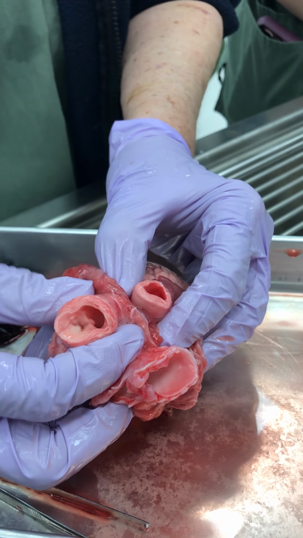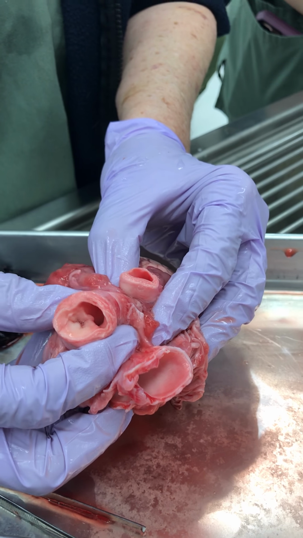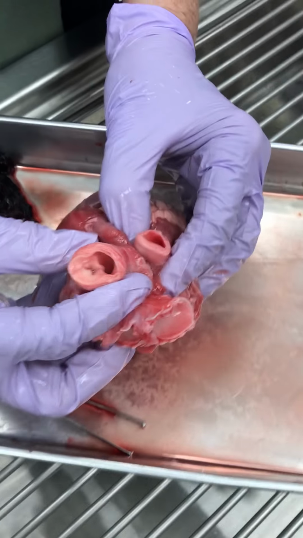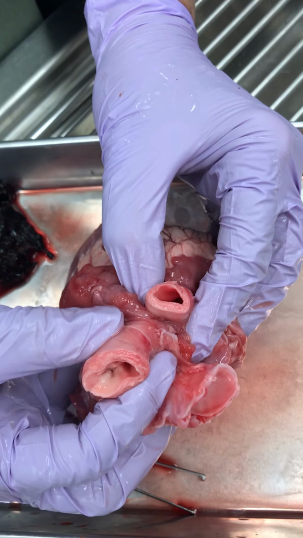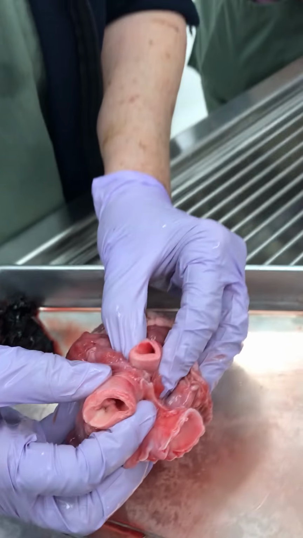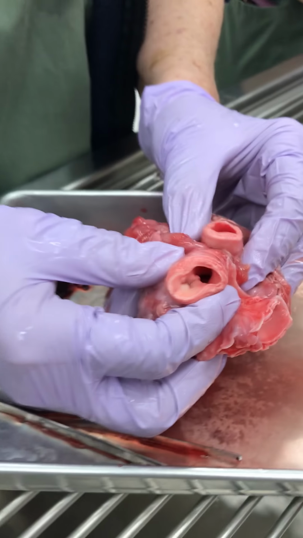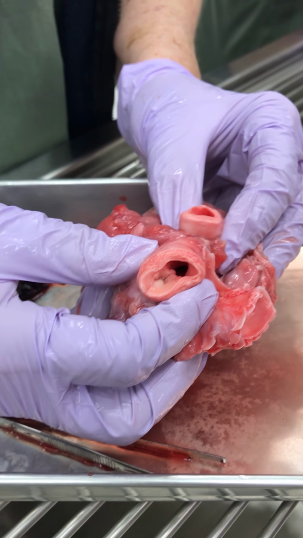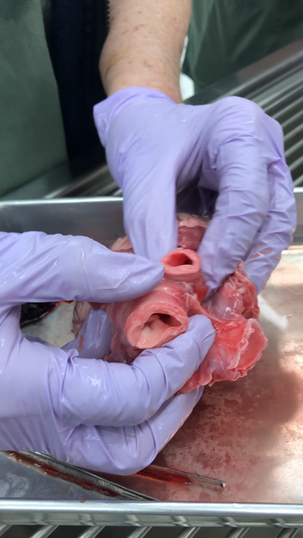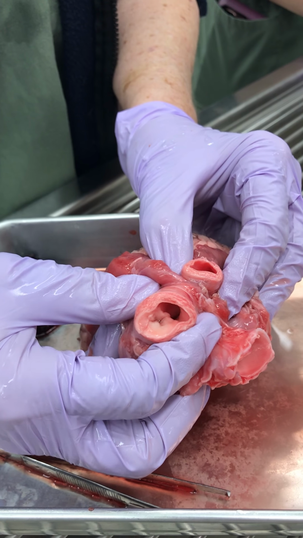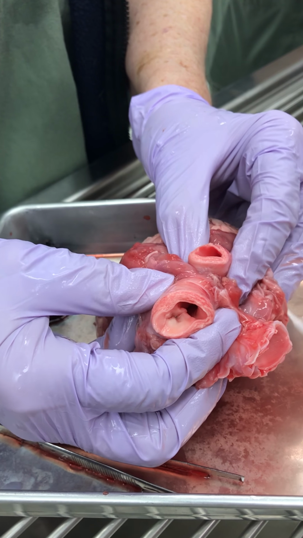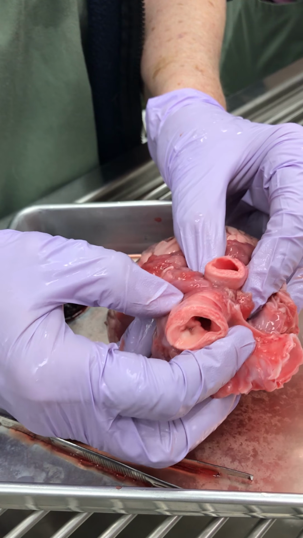But as it goes on and the lungs become a low pressure area, this one will get more delicate. This one will get more robust because it's got to send blood to the whole body. Okay. But you can see that there's a nice thick wall there. It's got both smooth muscle and elastic connective tissue.